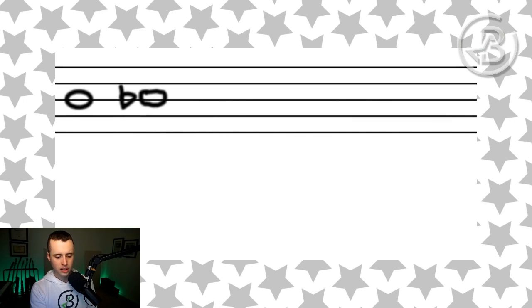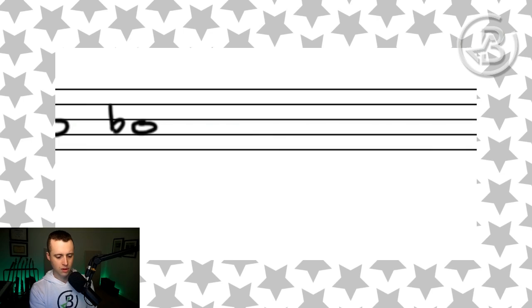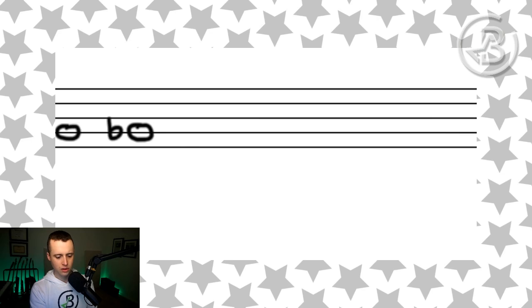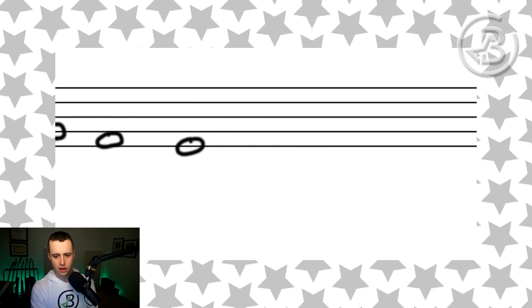Next note is going to be A, and then we go to A flat. Then we go to G, followed by G flat. Then we go to F, and remember from the full musical alphabet, there's no sharps or flats between F and E, so we go one half step down from F straight to E.